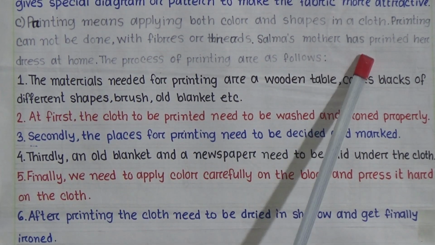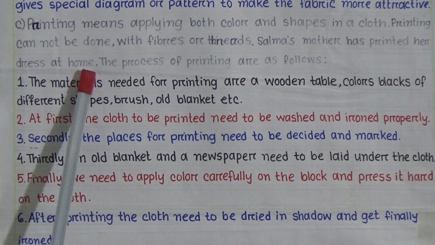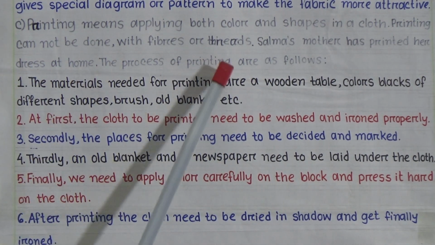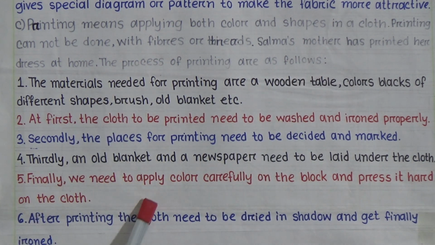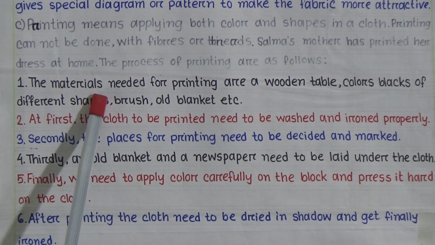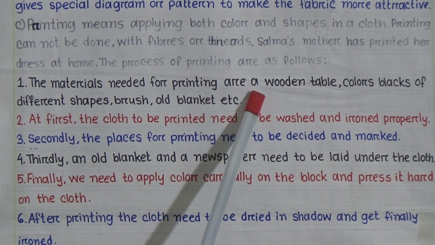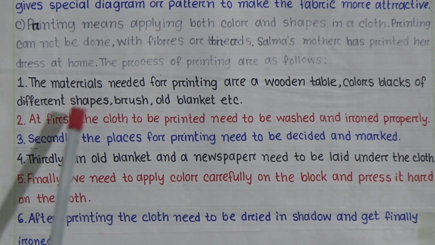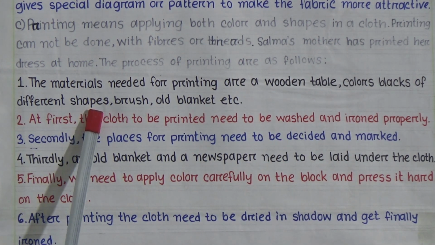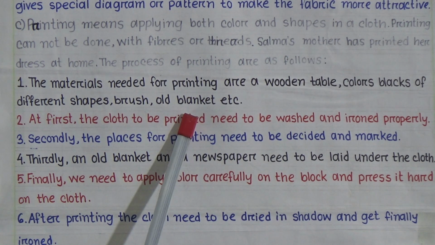Salma's mother has printed her dress at home. The process of printing is as follows. So here is the process that we can follow and we can print on our cloth. Number 1, the materials needed for printing are a wooden table, colors, blocks of different shapes, brush, old blanket, etc.